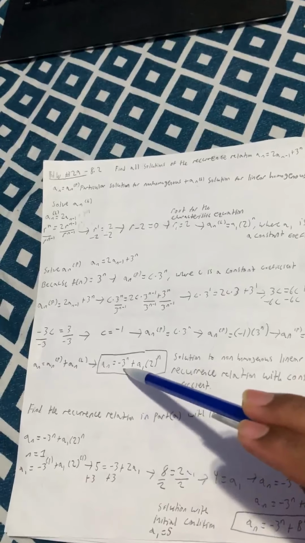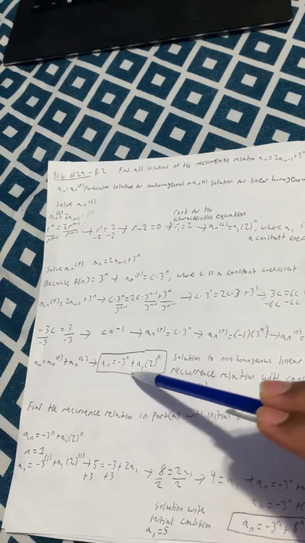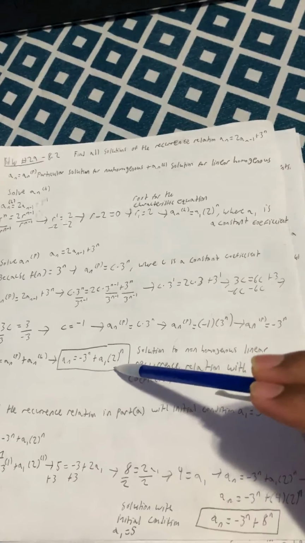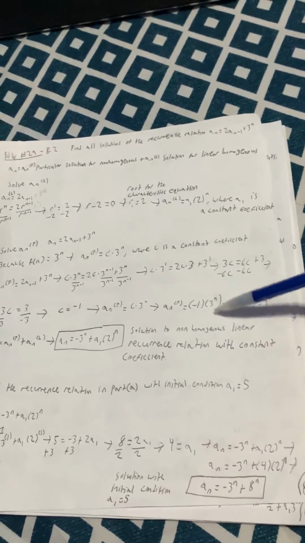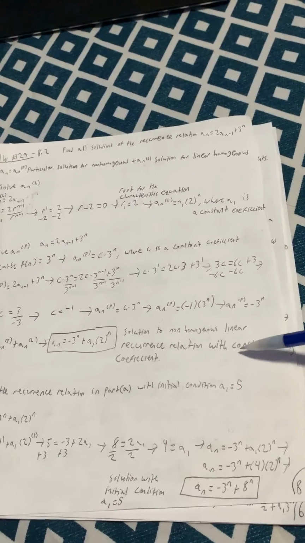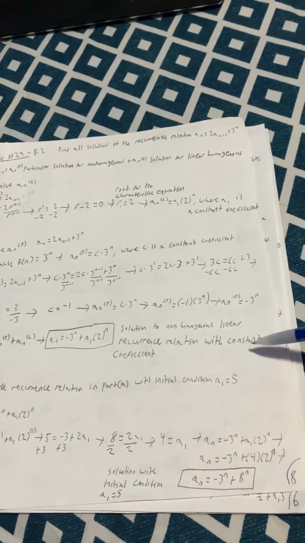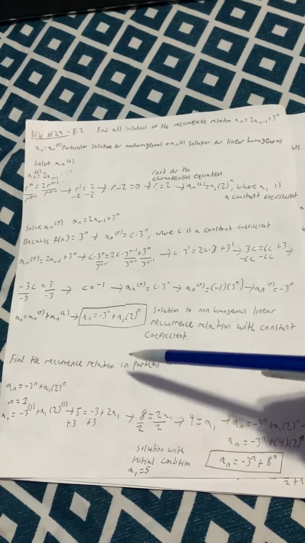So a_n = -3^n + a_1 times 2^n, and that's the solution to the non-homogeneous linear recurrence relation with constant coefficients.